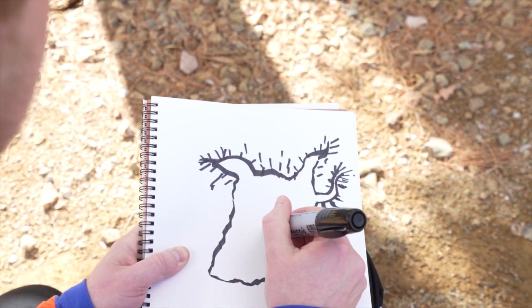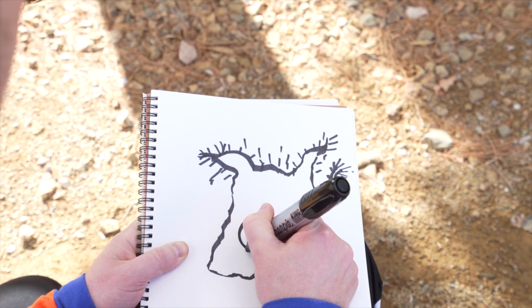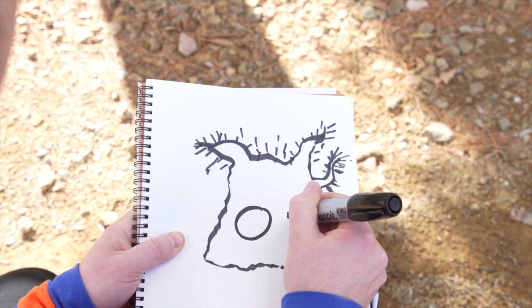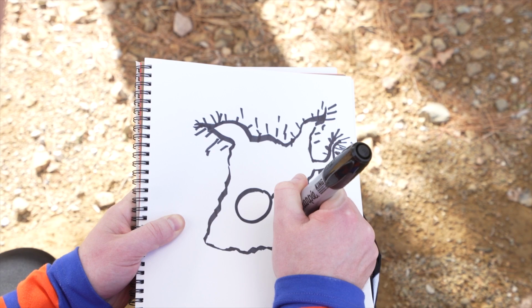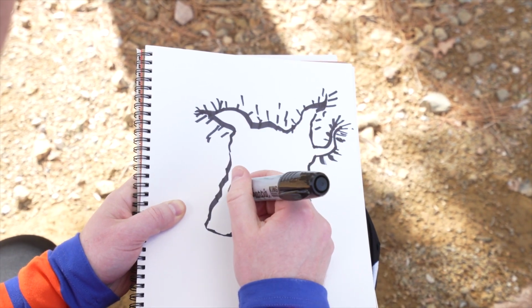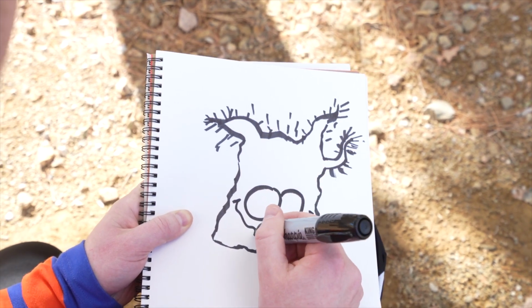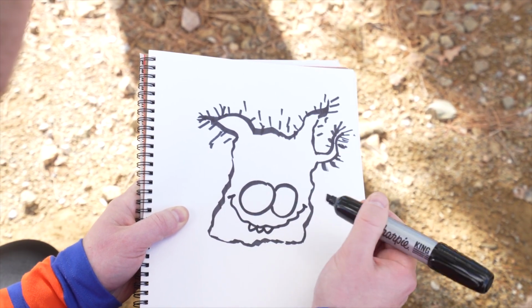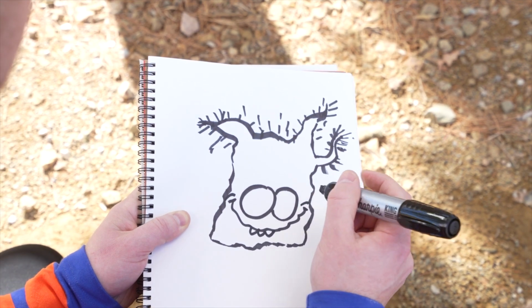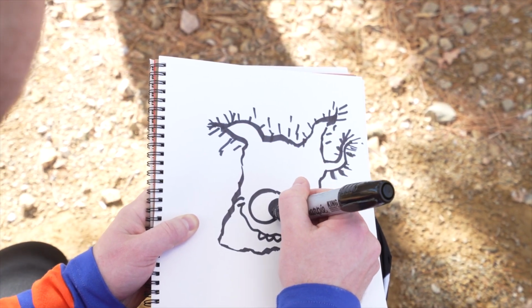Now let's give our character some eyes. Do two big round eyes like this. A really big jagged mouth. And some rounded teeth. Perfect. Now let's fill in the pupils of the eyes like this.